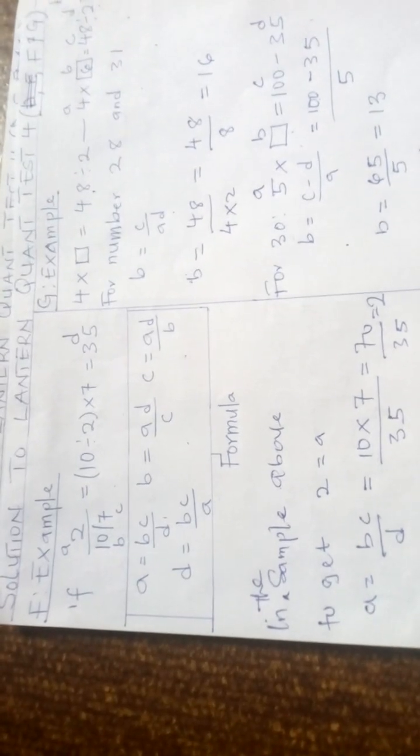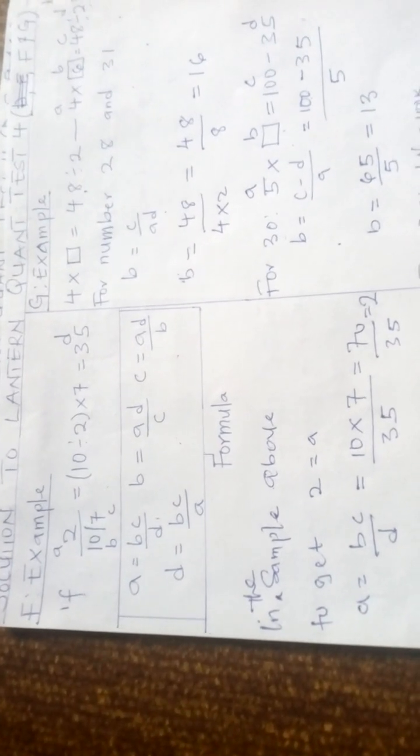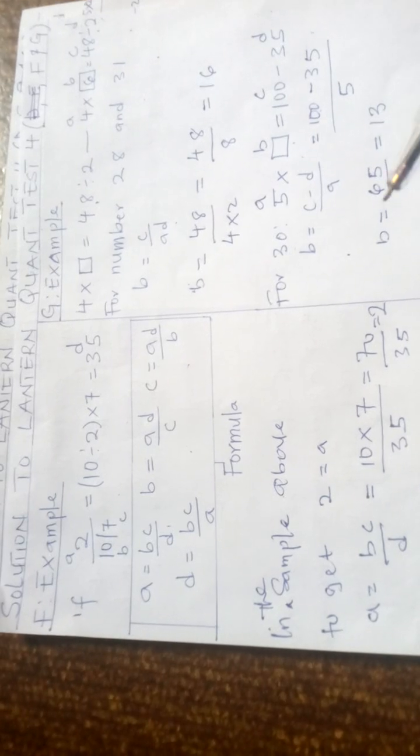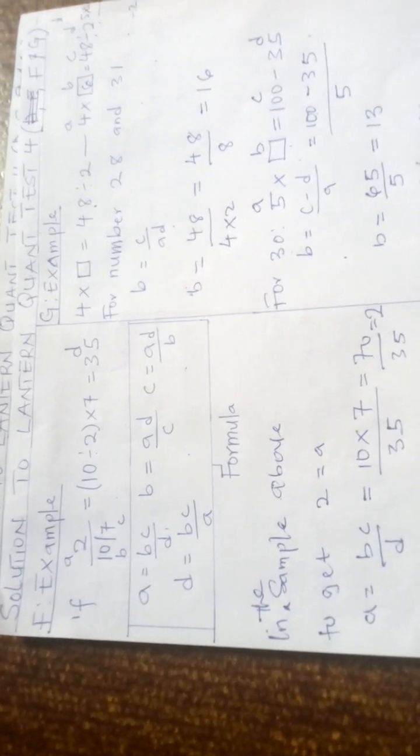So we have come to the end of today's edition of our Lantern Quant, where we're in test 4, and we have been able to provide the answer.